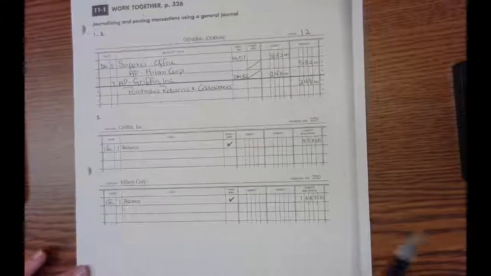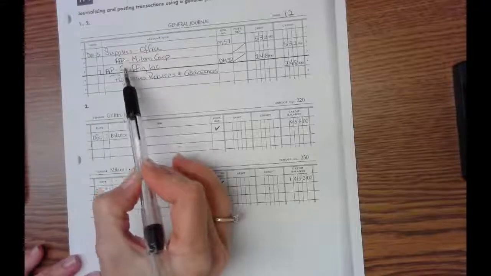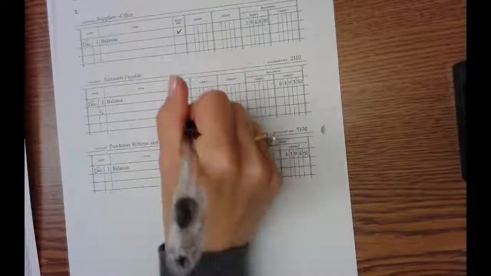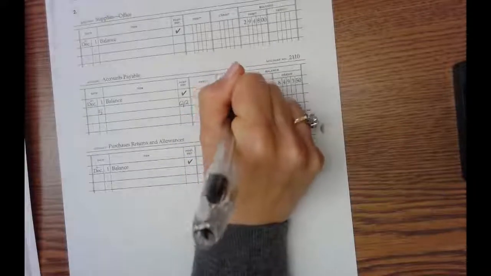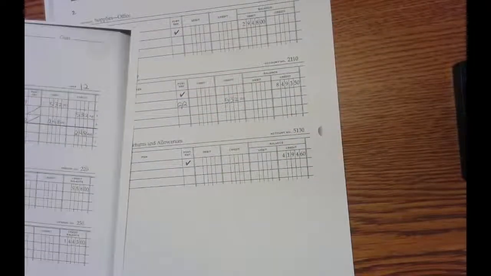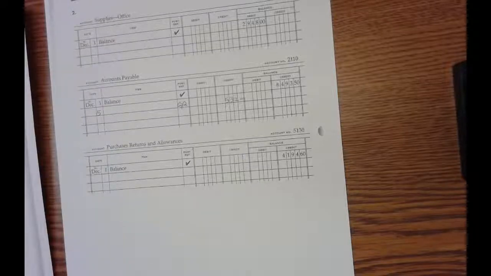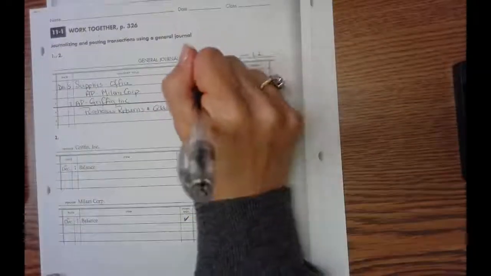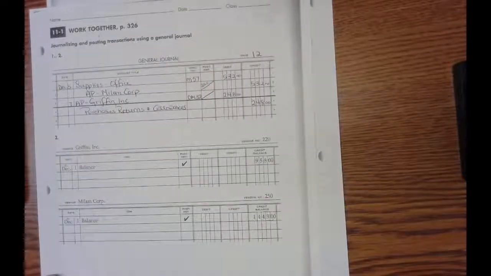What I am going to show you though is these two lines. We have to first post a credit of $532 to accounts payable. So here's accounts payable. Our date is December 5th. This is coming from the General Journal, page 12. It's a credit of $532. We have to add to find our new balance, and that's going to be $9,025.50. I take the account number 2110, and I'm going to put it in the top half of that box.